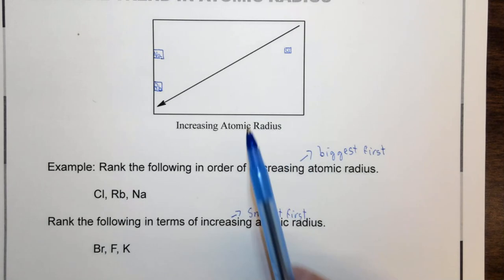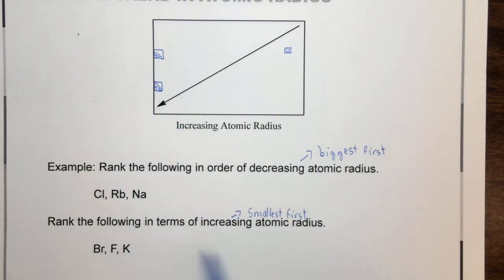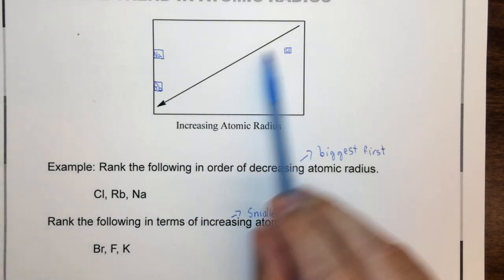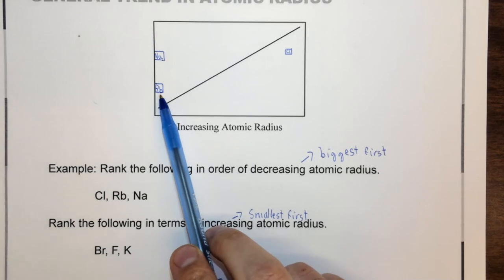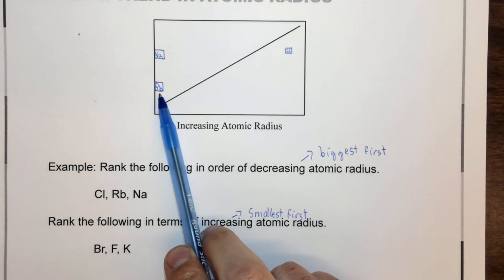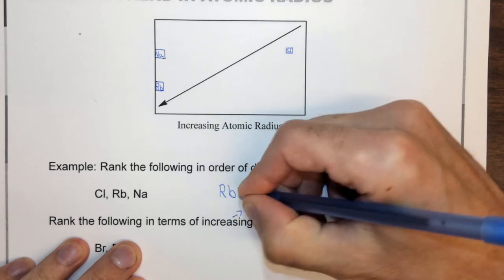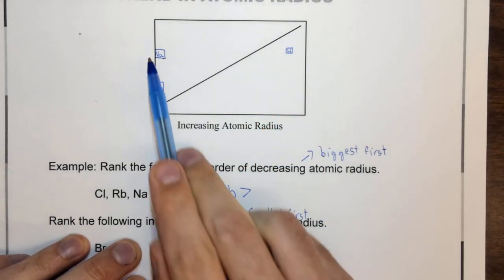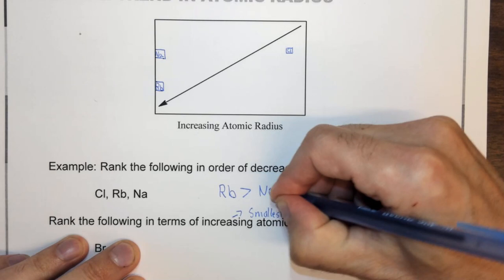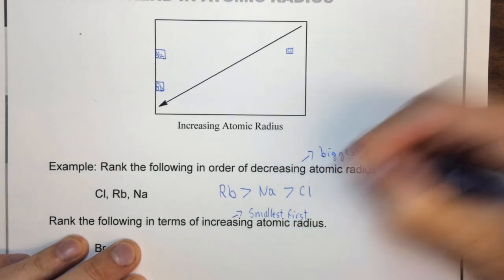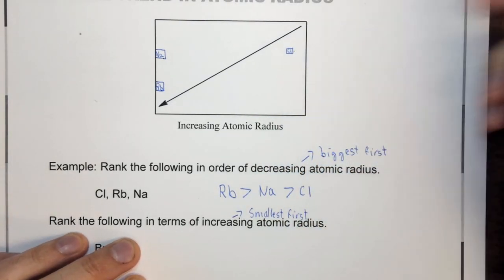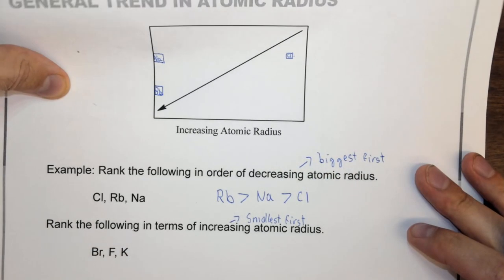Back to our job. We want to find which of these is the biggest. Well, which one's closest to the bottom left-hand corner? That is rubidium, which is greater than sodium, which is greater than chlorine, which is closest to the upper right-hand corner. So this is the order of the atoms.